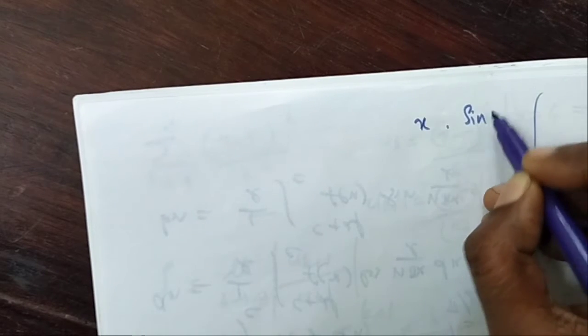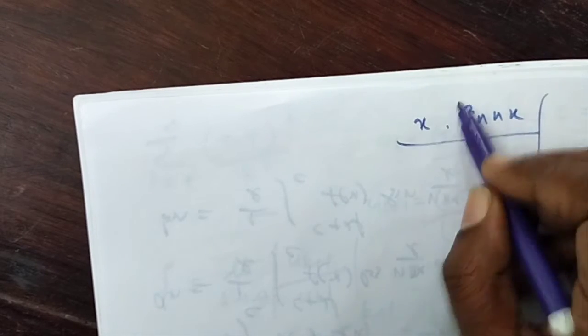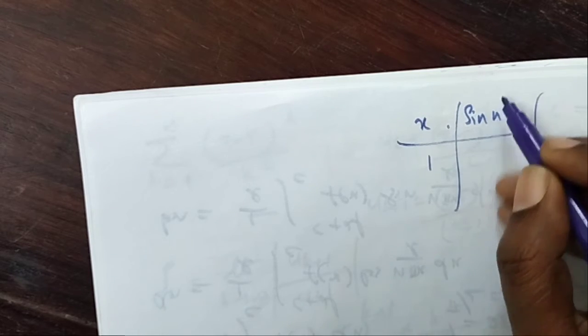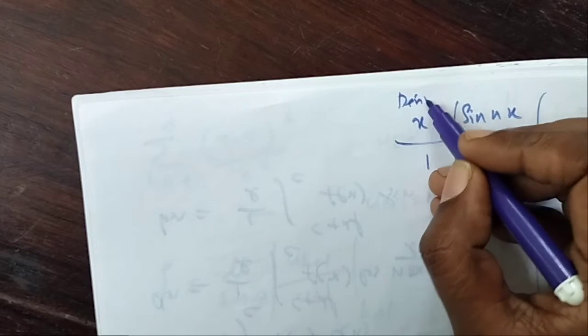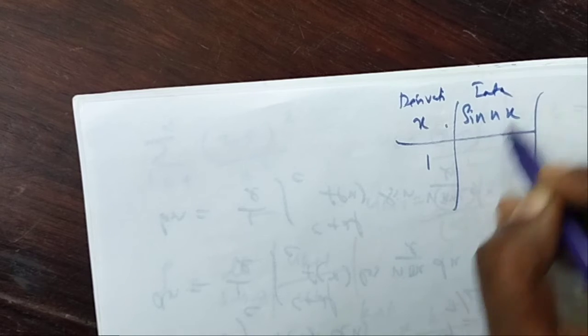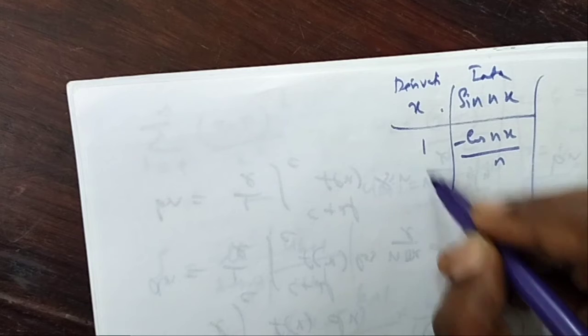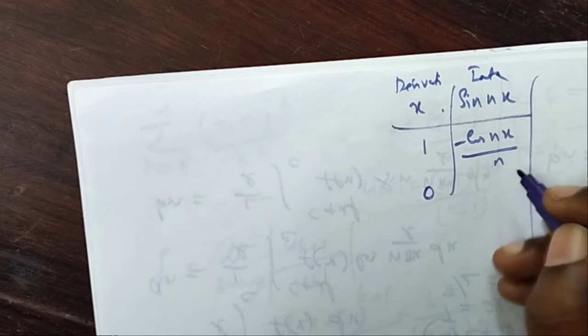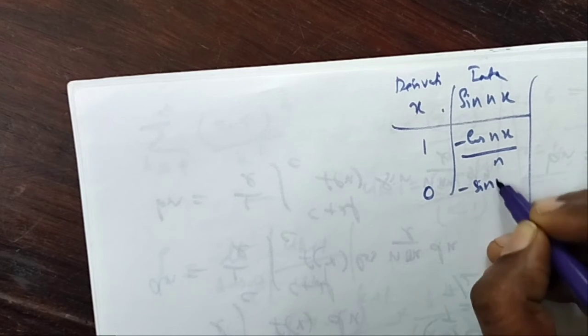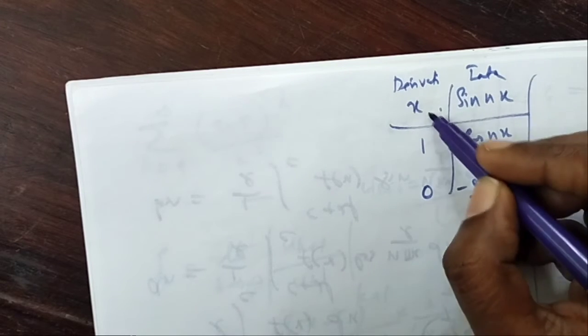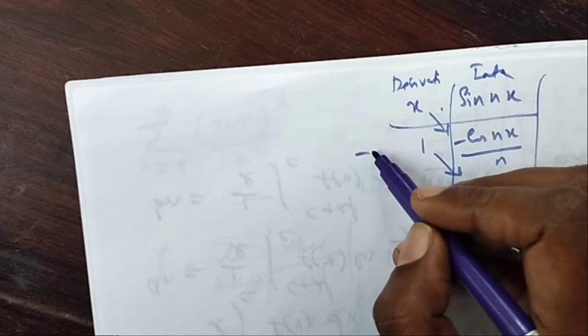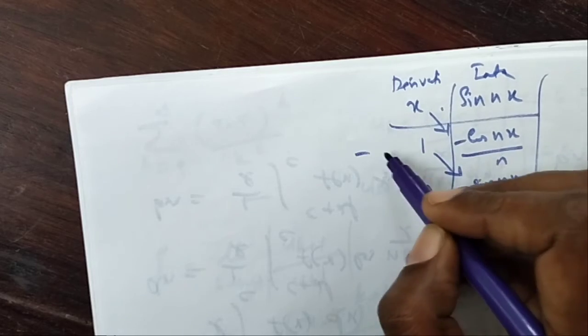Okay, so we can integrate x into sin nx. So what's the integral of x into sin nx? We can apply the rule, Bernoulli's law. The derivative of x is 1. First you take the derivative of the first term; the integral of the second term, sin nx, is minus cos nx by n. Again the derivative is 0, and again the integral of cos nx by n is minus sin nx by n square. Then multiplied this way: the first term will be positive, the second term negative.